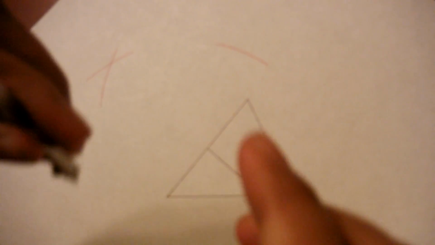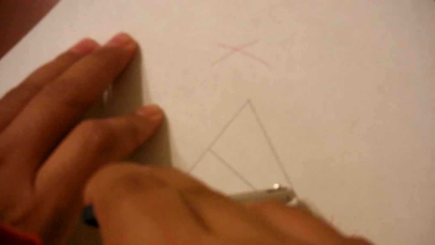So using the same process, I don't think I need to change the setting of my compass. So here's my first arc. Here's the second one. Now moving to the other side, I'm going to make my first intersection, and here's the second one.